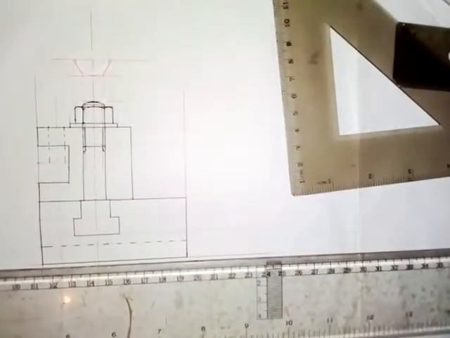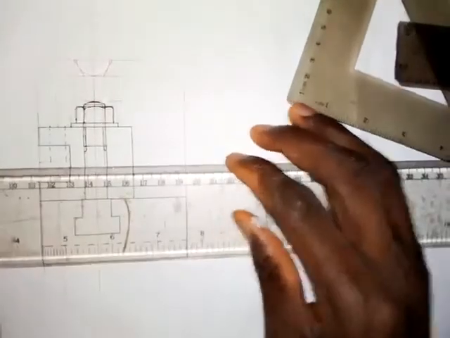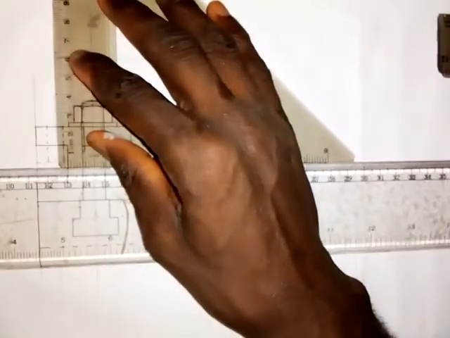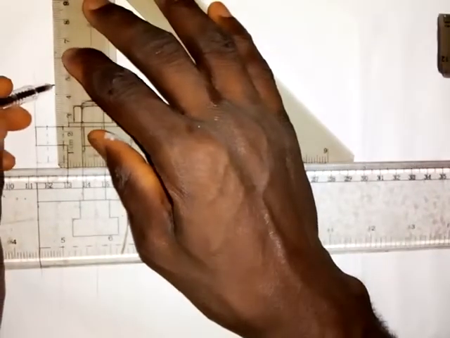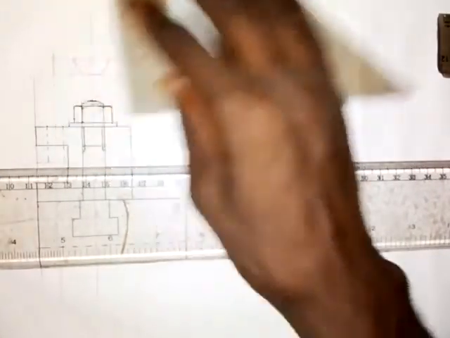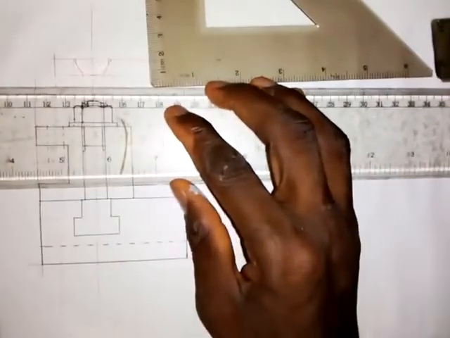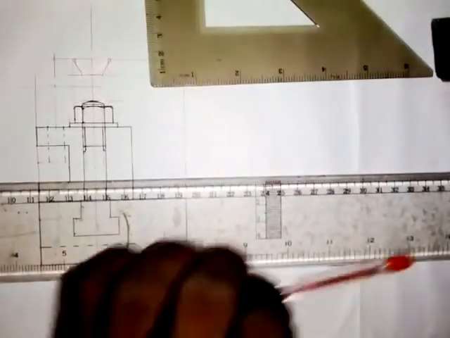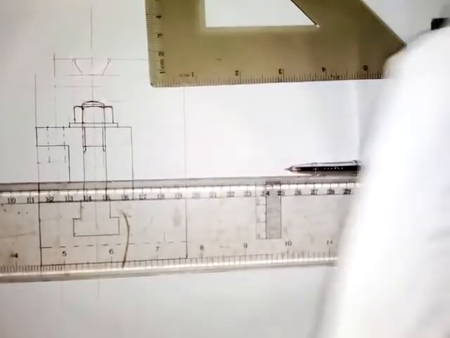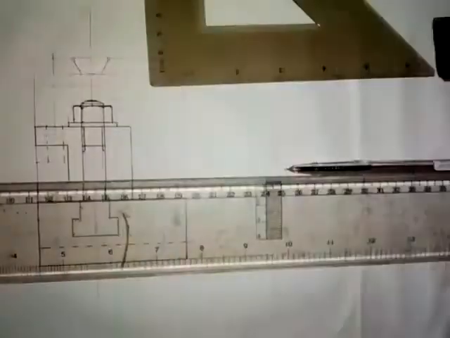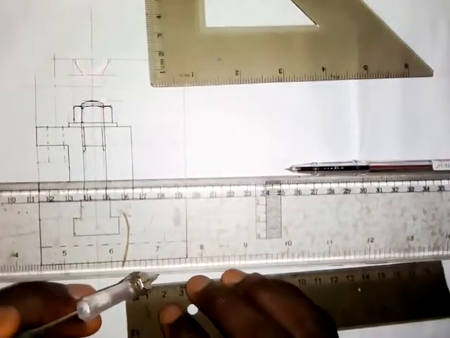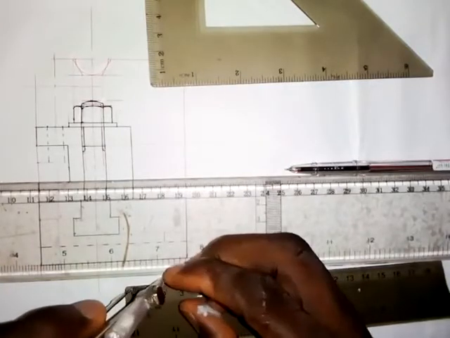So what you need to do here is extend the center line. I'm going to do it here, and then draw the horizontal center line. As we have here, the distance across corner is 12 millimeters. 12 divided by 2 gives us 6. So take a measurement of 6 millimeters on your ruler with your compass.